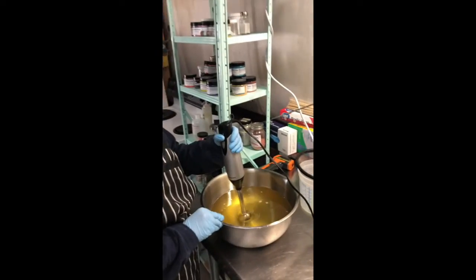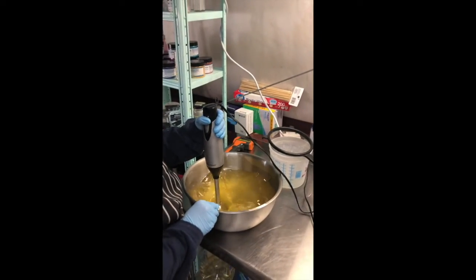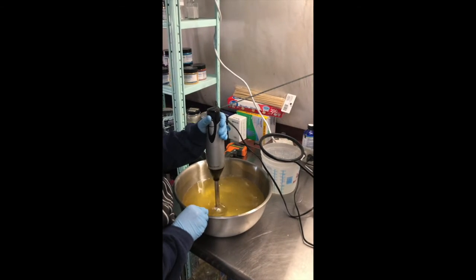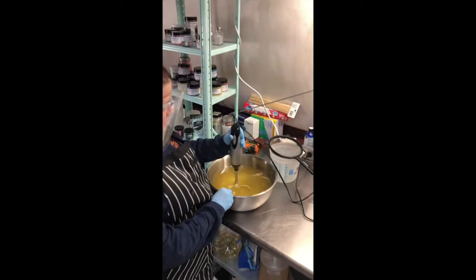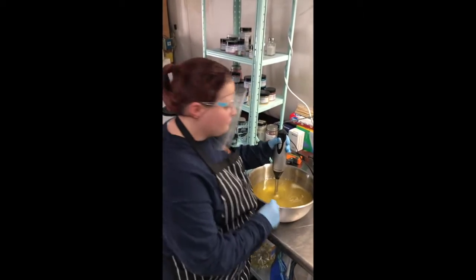What I'm going to do real quick is make sure everything's mixed together and what we call emulsified. Just a couple little spurts. You don't have to do much.